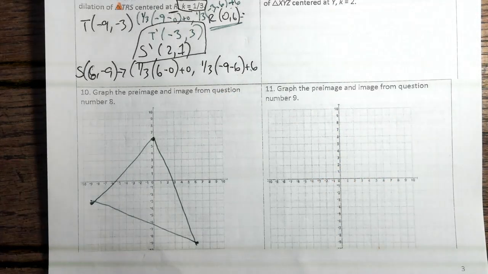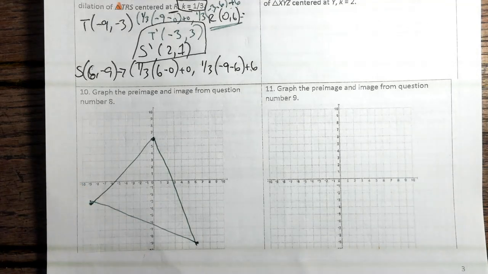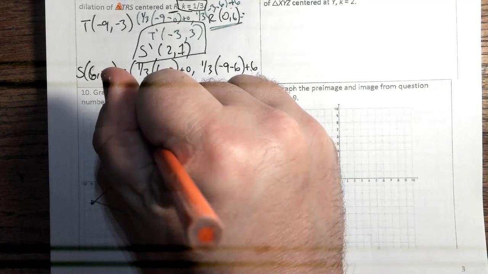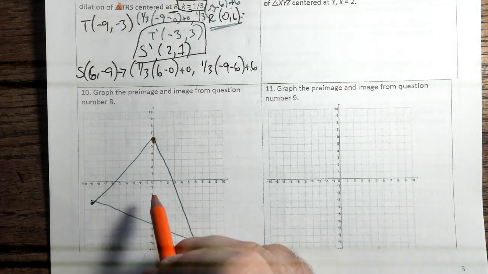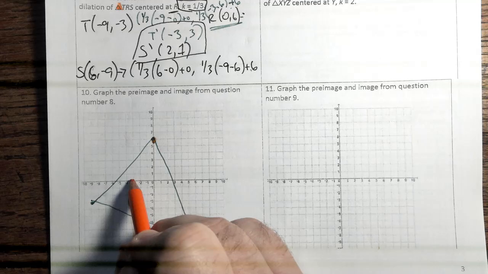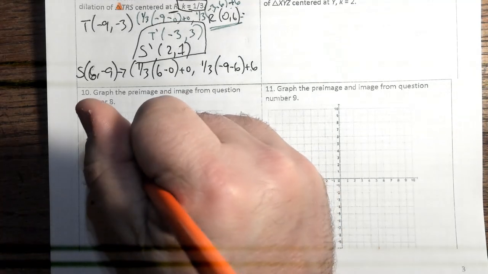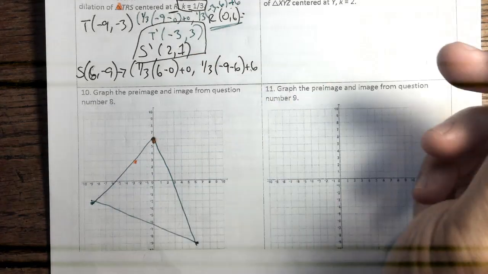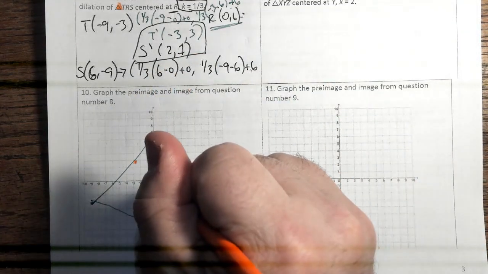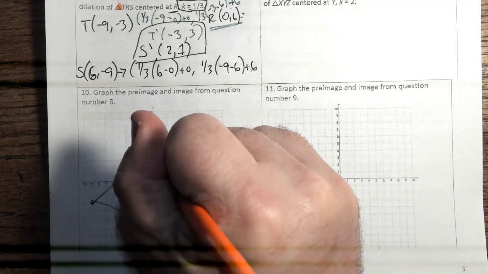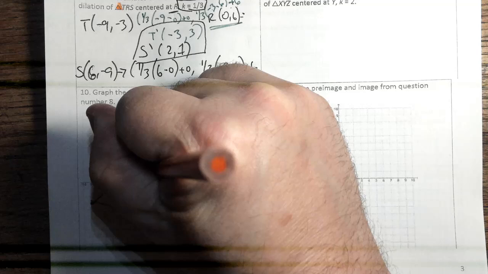So, not perfect. Now, R and R prime are the same. T was negative 3, positive 3, 1, 2, 3. And then S was 2, positive 1. So, say we go here, here.